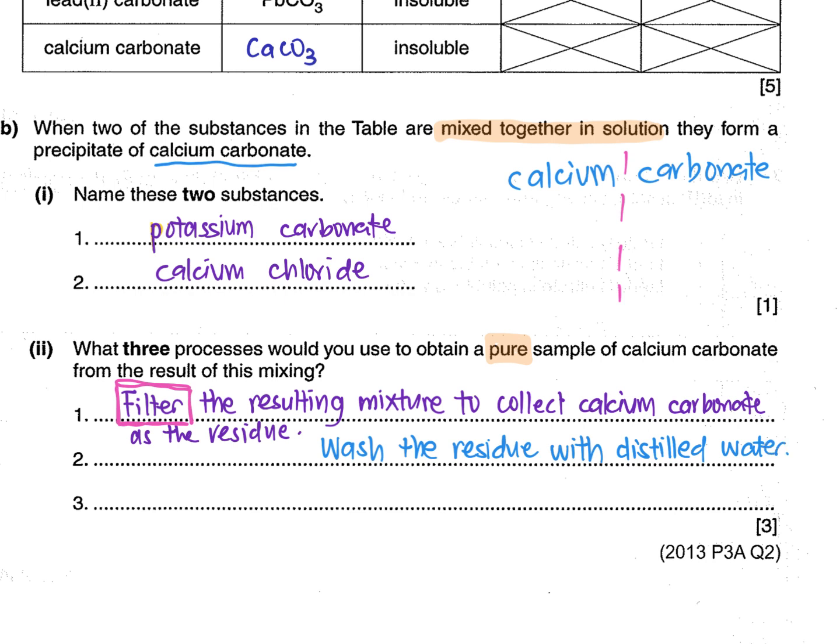After washing, last step, dry. How do you dry it? What do you use to dry it? Evaporated to dryness means you have a solution, you heat to evaporate it to dryness. Solid, you cannot heat. Filter paper. Your steps order is all wrong. Dry the solid, or you can say the precipitate, between sheets of filter paper. Okay, so these are the 3 processes you're looking at: filtering, washing, drying.